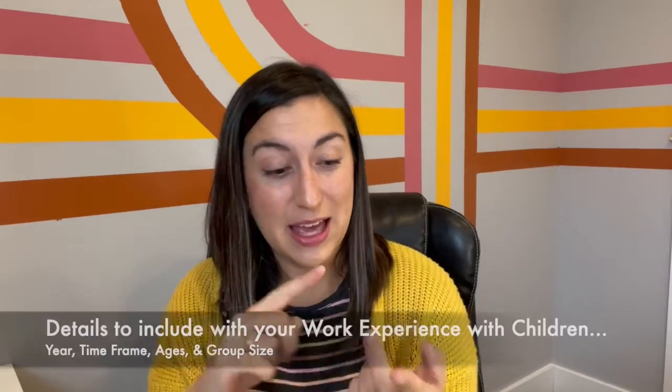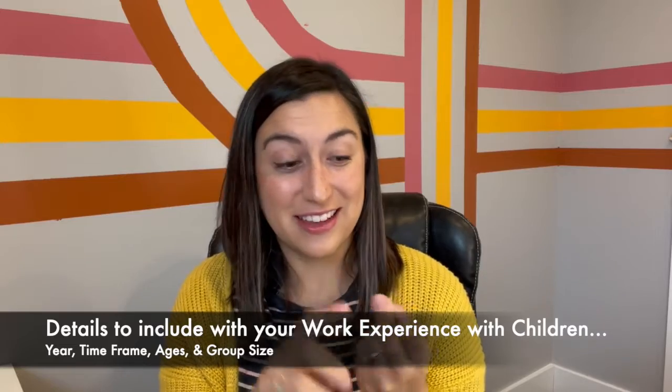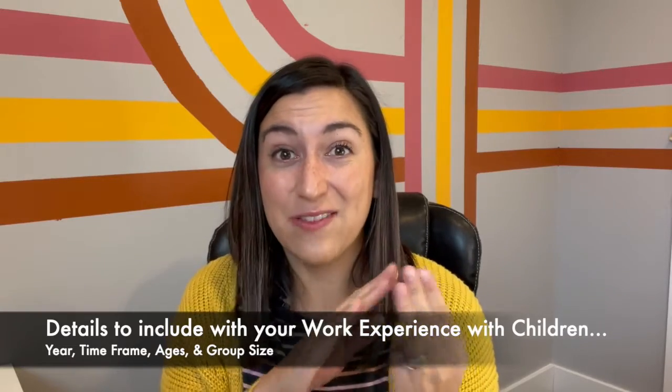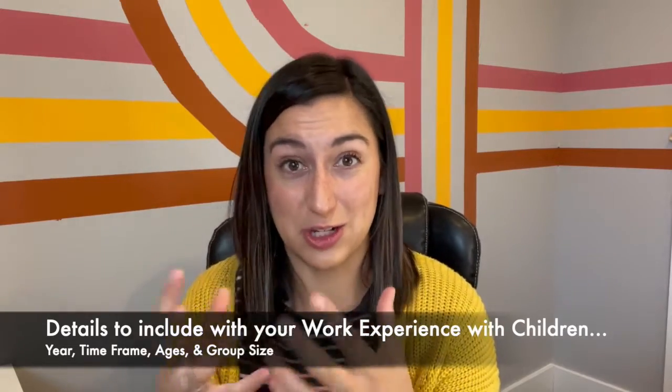Put the size, the group of kids that you were with to kind of add to the legitimacy of what you were doing. So even if it was one-on-one tutoring, or if it was nannying 2 children for 8 years, put those things, make sure you're adding the time frame, the length, and the size of the groups that you were working with the children, okay?